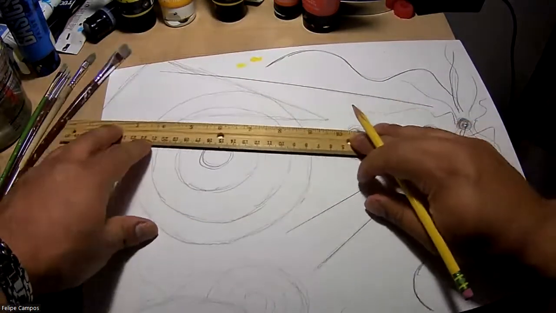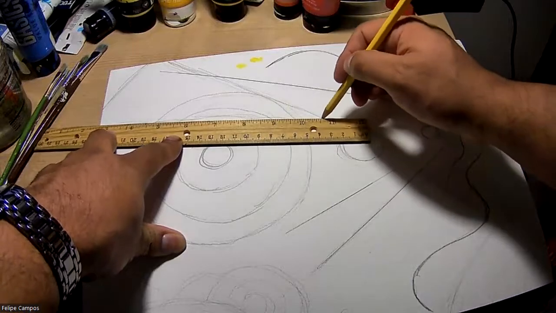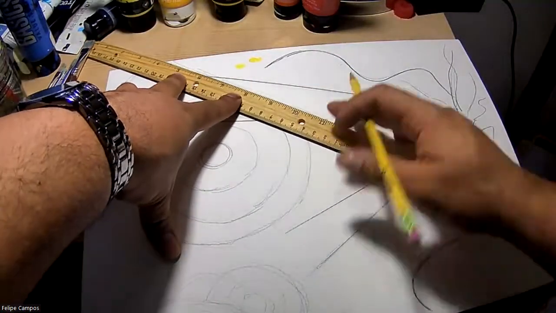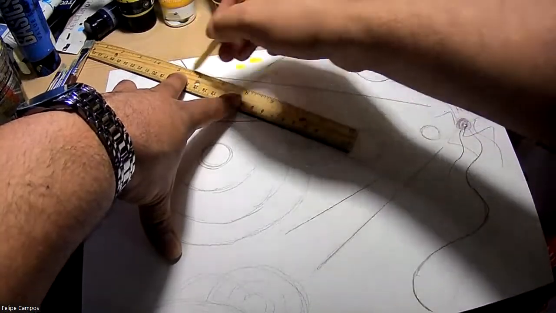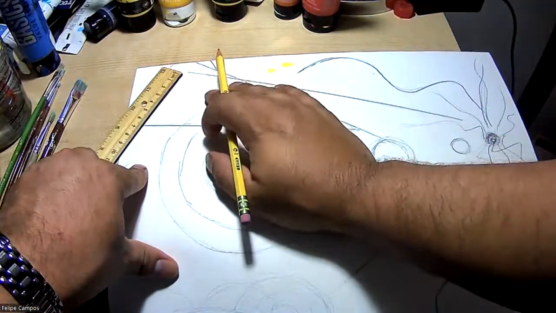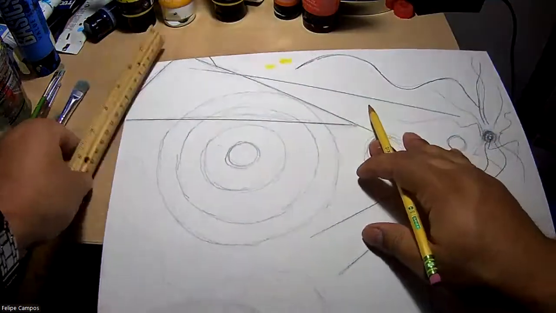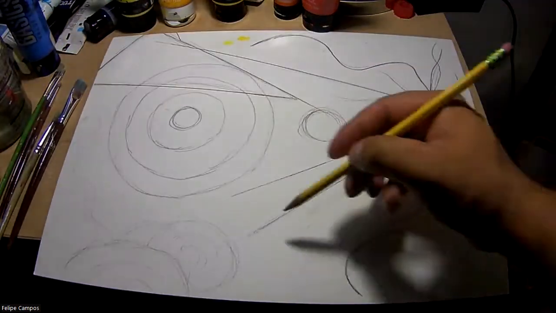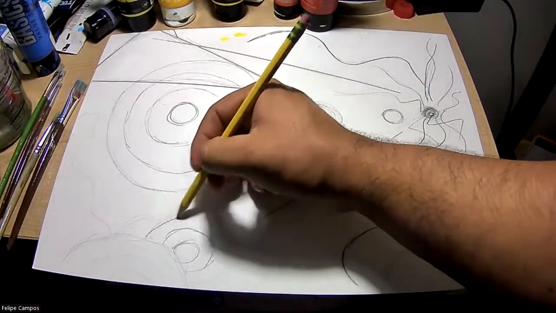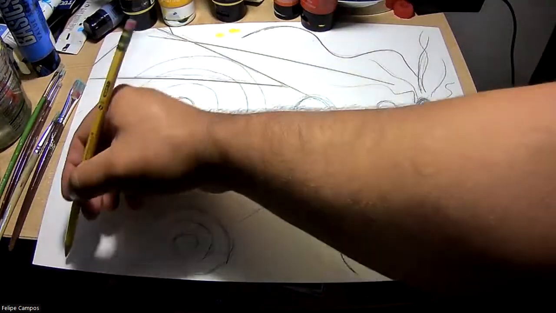That triangle, let's make it a little bit more perfect. Since I have a ruler here, I should take advantage of that. There we go. If you want to make something perfect, use a ruler. All right, where is that? Right there. Pretty cool, huh? Let's go ahead and draw these circles here quickly. We got a small one here being overlapped by this big one.